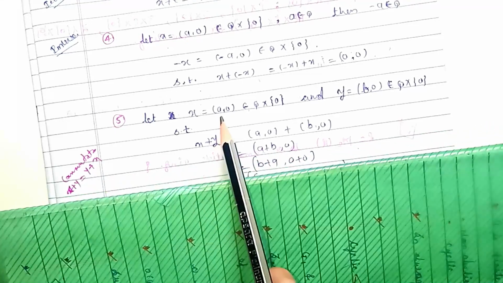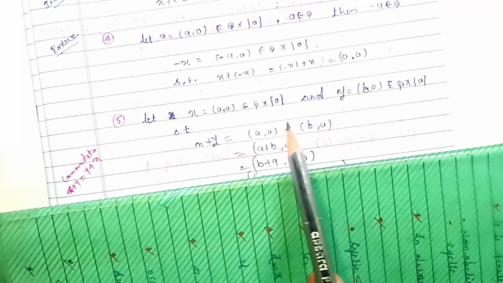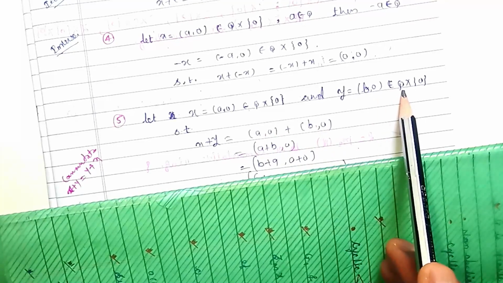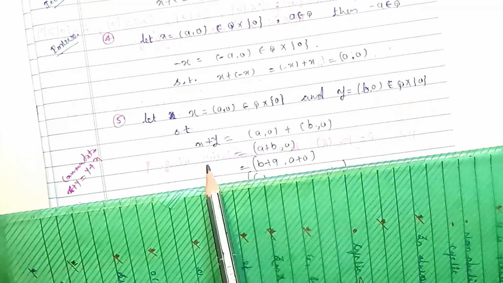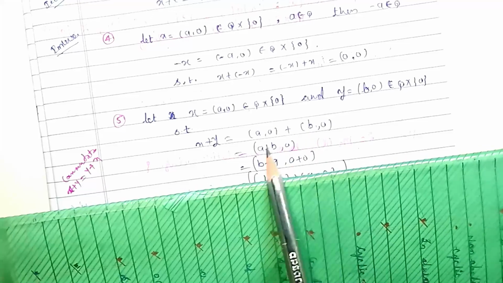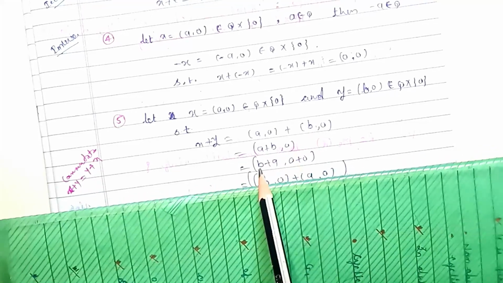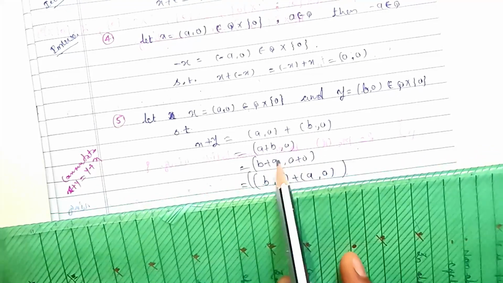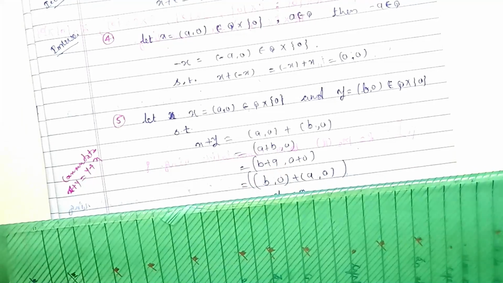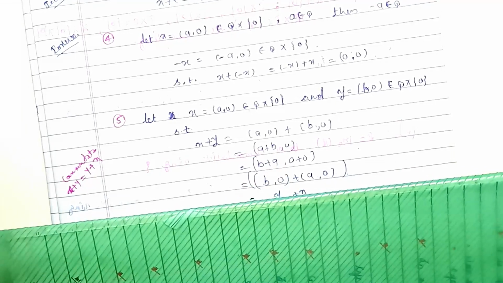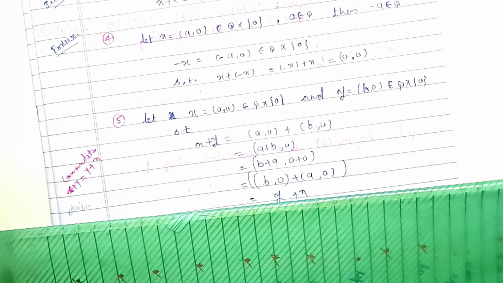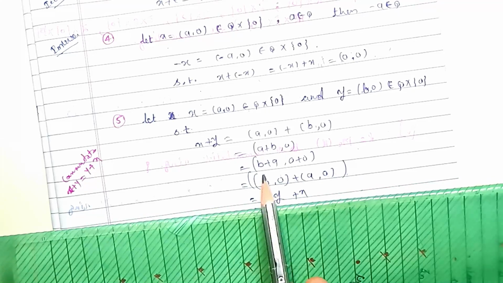Now next we have to show the commutative property, like x plus y is equal to y plus x. Now I consider x as (a, 0) and y as (b, 0), and these two elements are from Q cross singleton {0}. Now x plus y is (a, 0) plus (b, 0), so (a plus b, 0). And a plus b we can write as b plus a, like 7 plus 2 is equal to 2 plus 7. The answer remains the same and it is a rational itself. So that's why the addition remains the same.